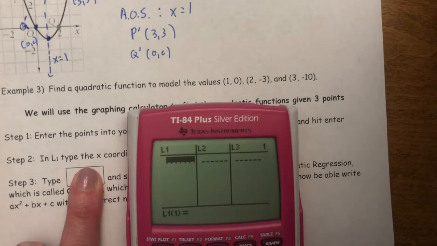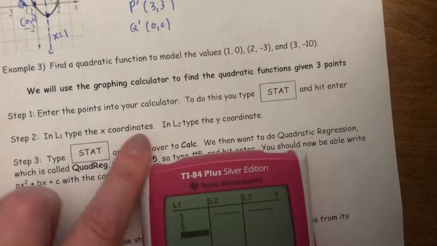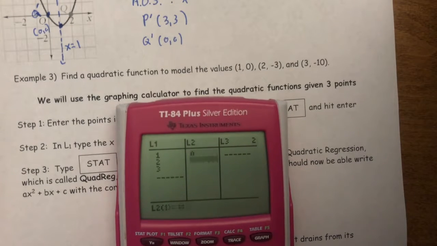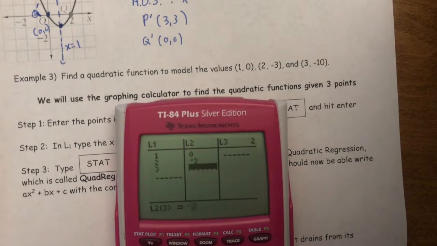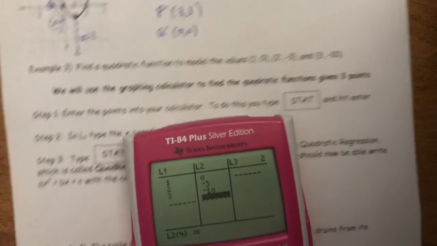So in my list 1, I'm going to type 1, 2, and 3. Then the directions say in L2, you're going to type your y coordinate. So we're going to type 0, -3, and -10. So we can see we now have our ordered pairs in the table.